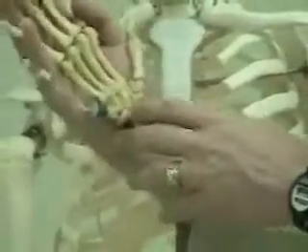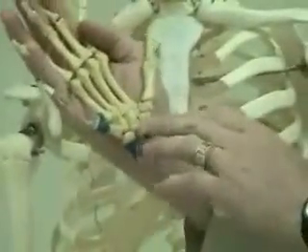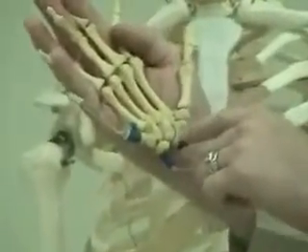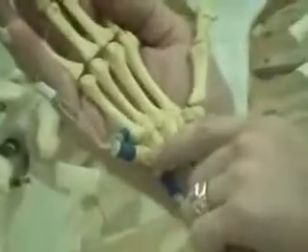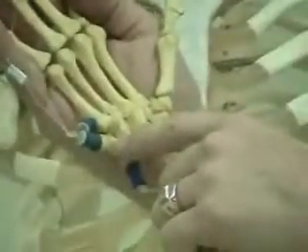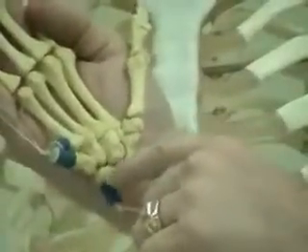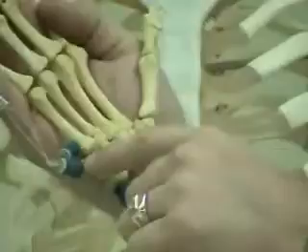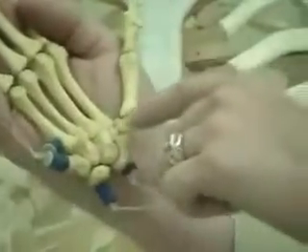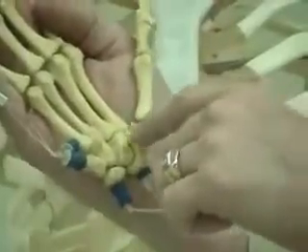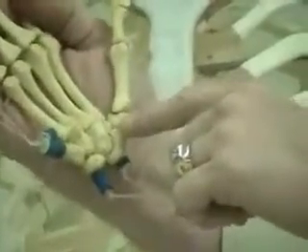Now there are some mnemonics that you can use to remember those, but if you just take your time, it's not really that difficult. Starting under the thumb in the proximal row, we have scaphoid, lunate, triquetrum. Tri means 3, and it was the 3rd bone we have named, so that should help you. Scaphoid, lunate, triquetrum, pisiform. Then we go back over trapezium, trapezoid.